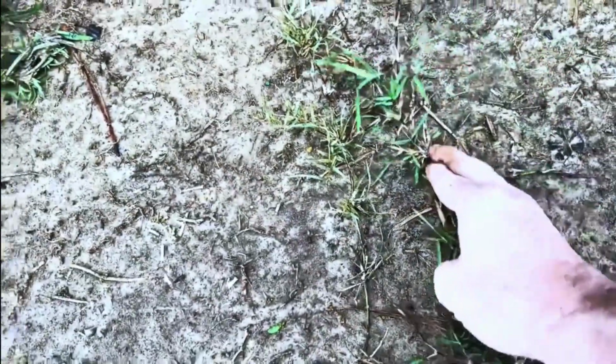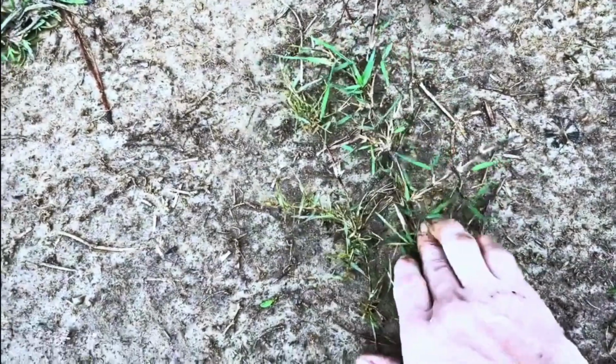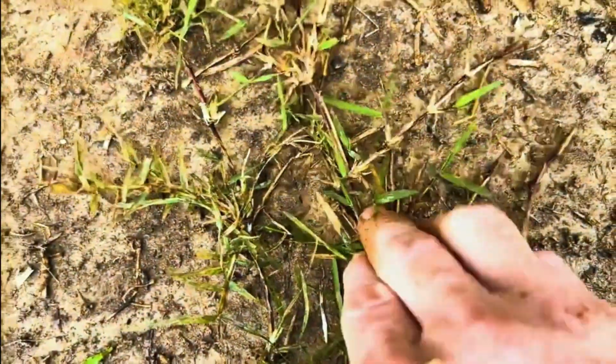In general, zoysia is a thicker grass than Bermuda. As you can see, you get a lot of these together, it's going to form a thicker canopy on the zoysia as opposed to the Bermuda.